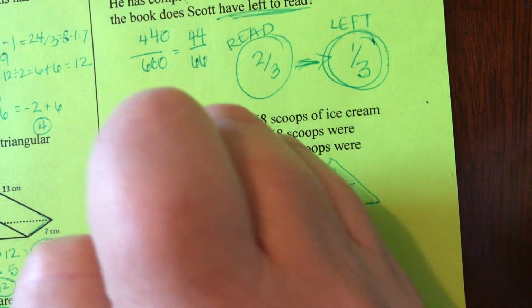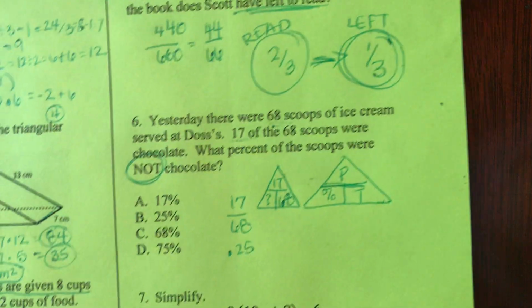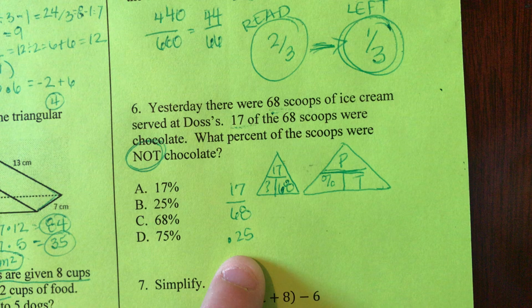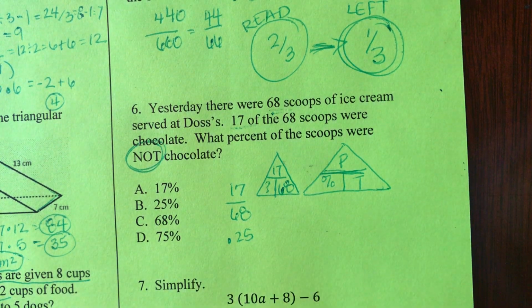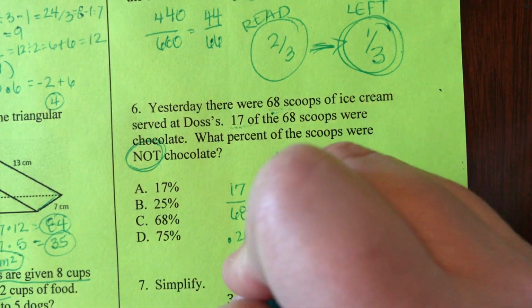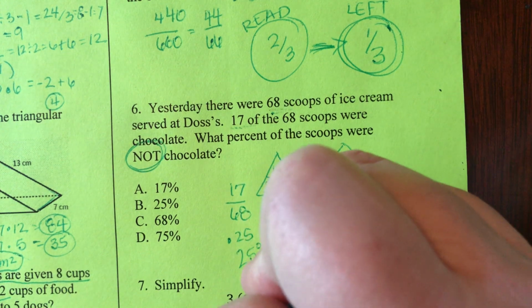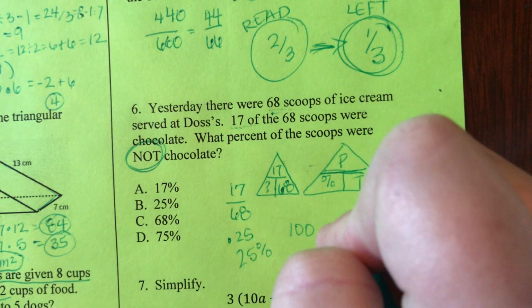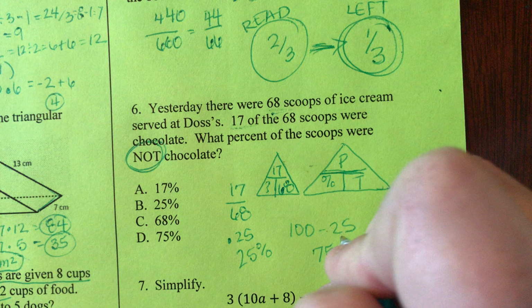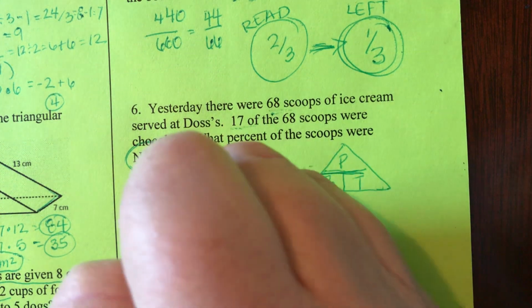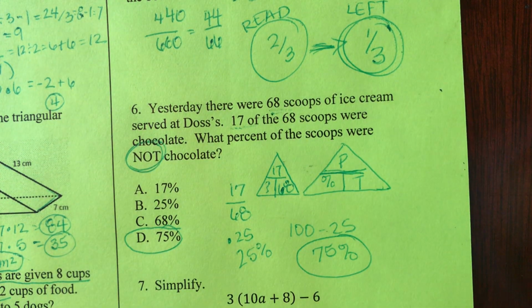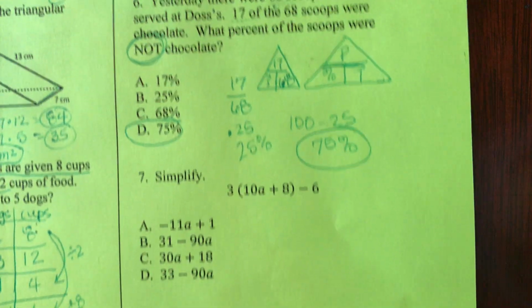They want to know which ones were not chocolate. So it looks like 25% was chocolate. What is not chocolate? So I need to do, this was 25%. So 100 minus 25 would be 75%. Number 7.